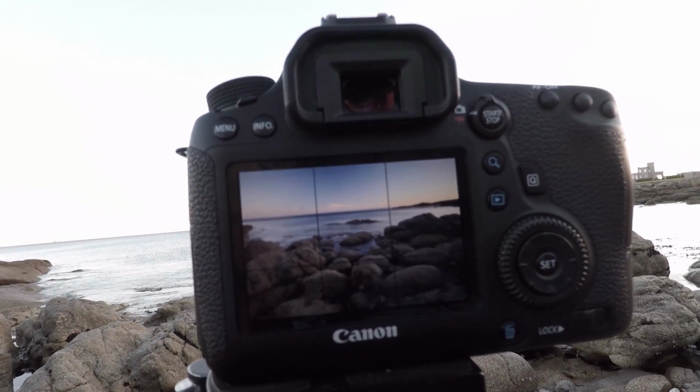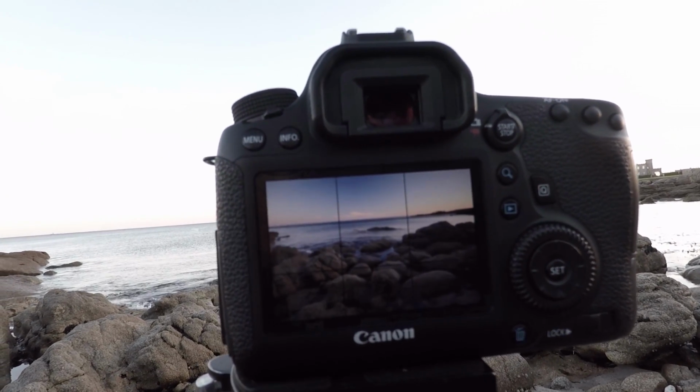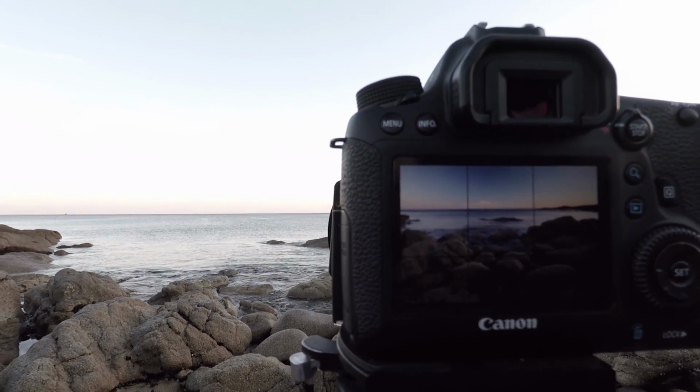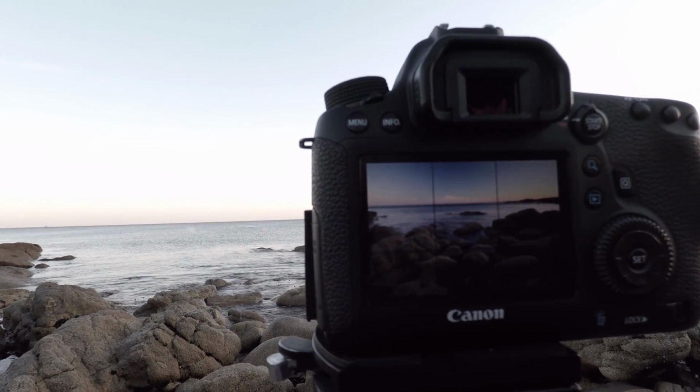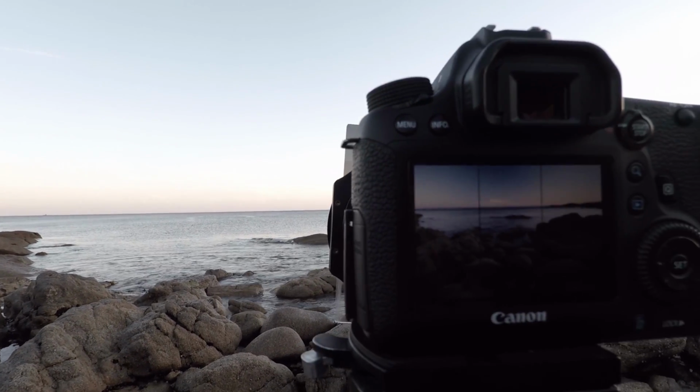Now, I don't really mind that because I don't want like a 4 or 5 second exposure, as I feel sometimes it's just too much on seascapes. So 2-3 seconds is fine with me. You get that misty water, but it's just not too much. So that's what I've got here on this particular scene.